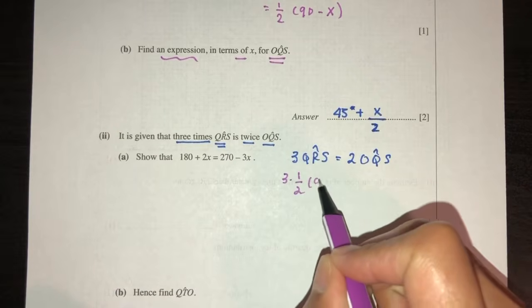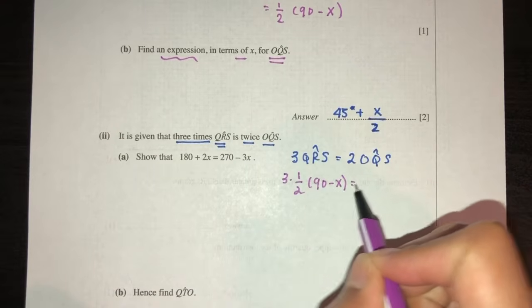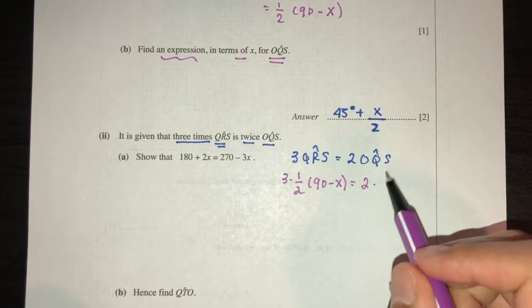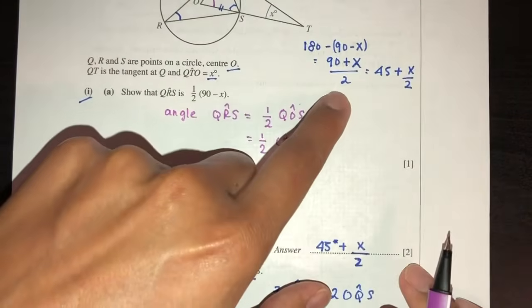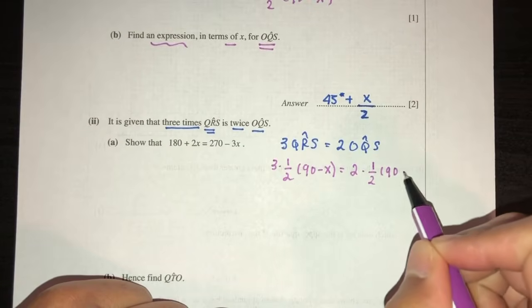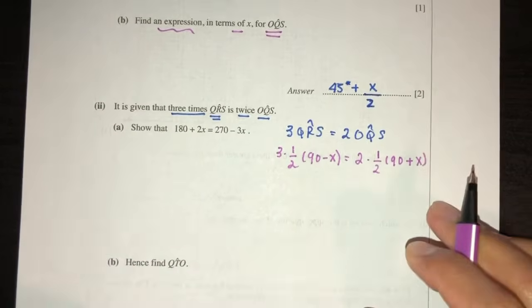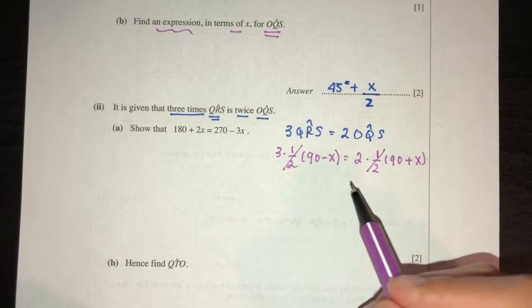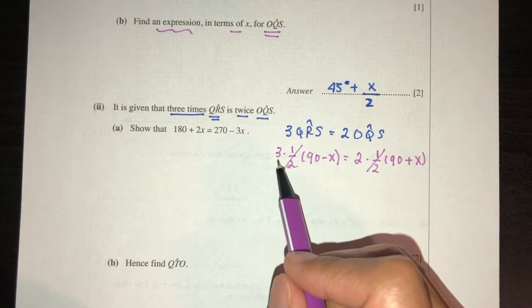3QRS is half of 90 minus x. 2 times OQS is 45. So you can write it in this form: that will be half of 90 plus x. So the halves cancel out, and we can expand.